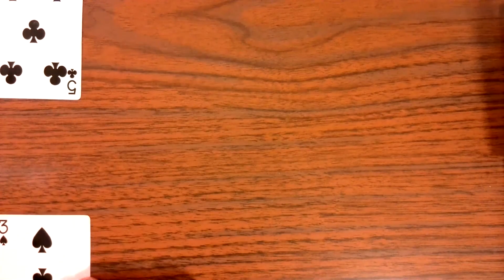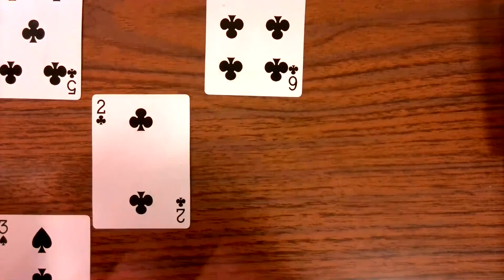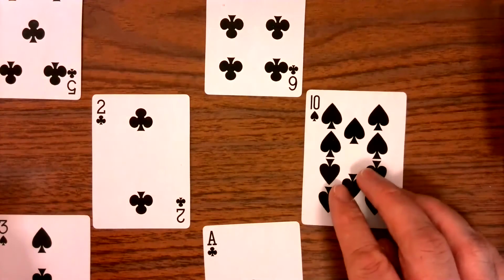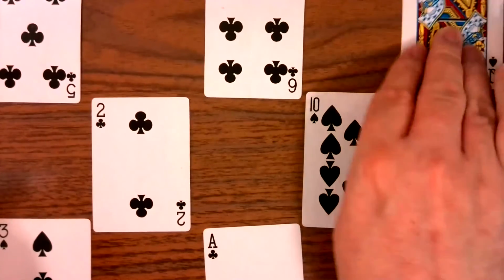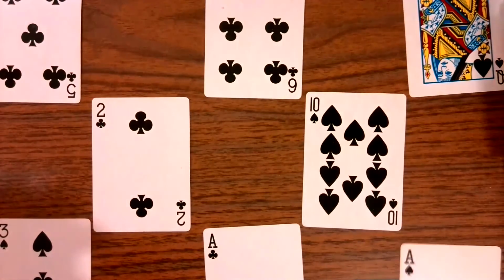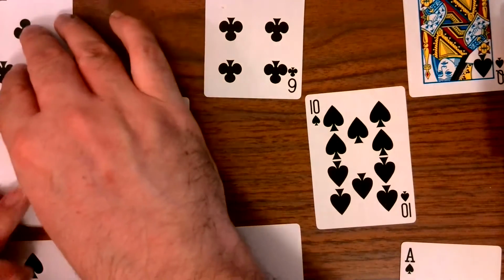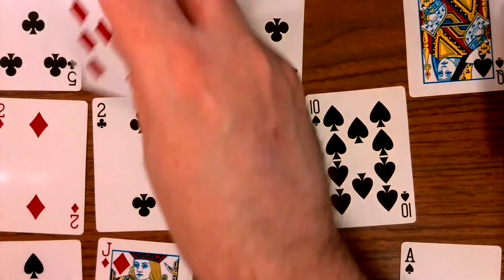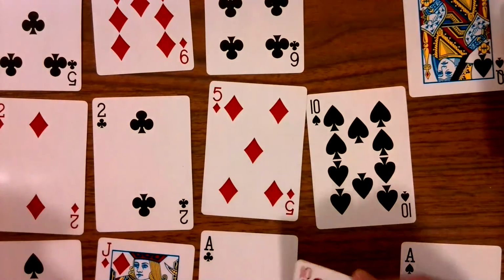I'm going to have each of my cabins be represented by a black card. There we go. And each of my paths being represented by a red card, so you can tell the difference between paths and cabins.